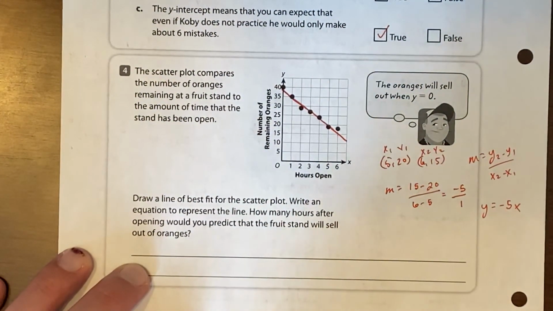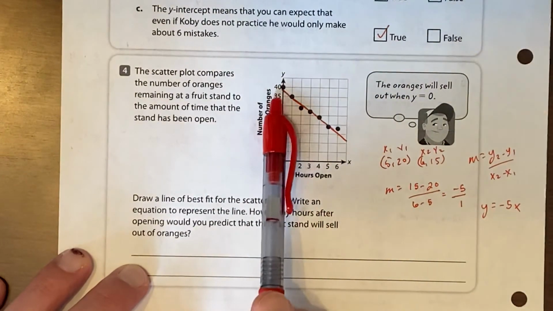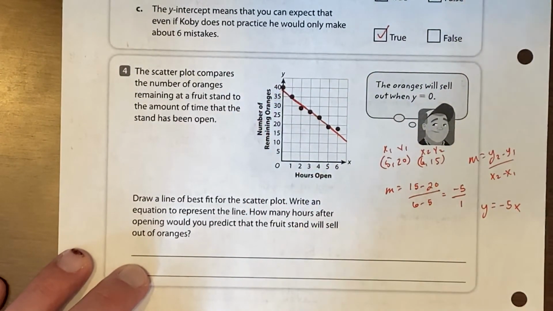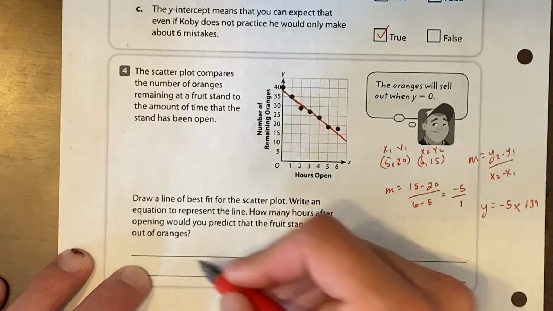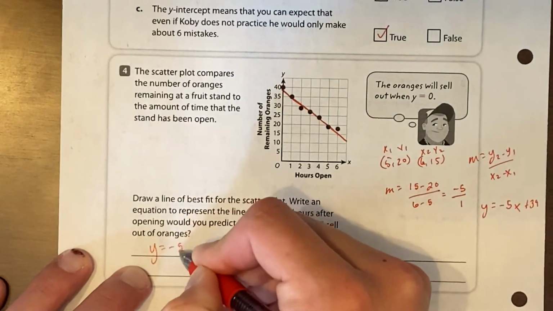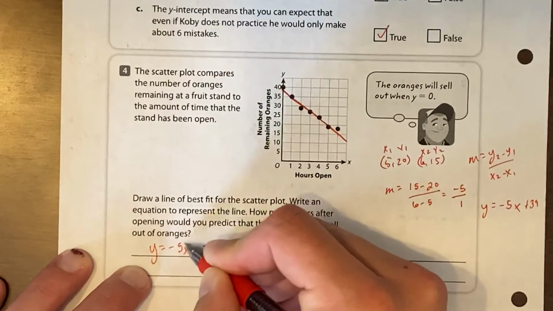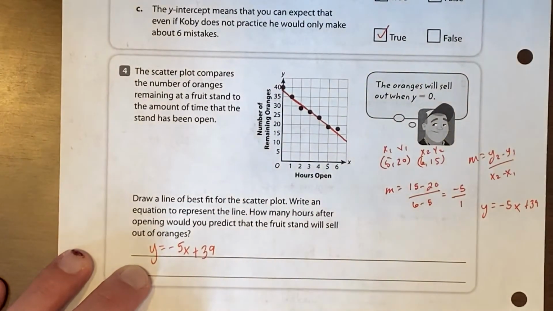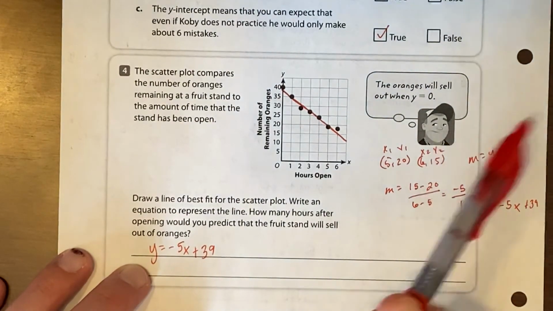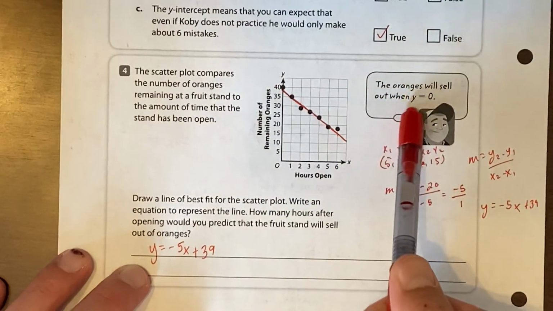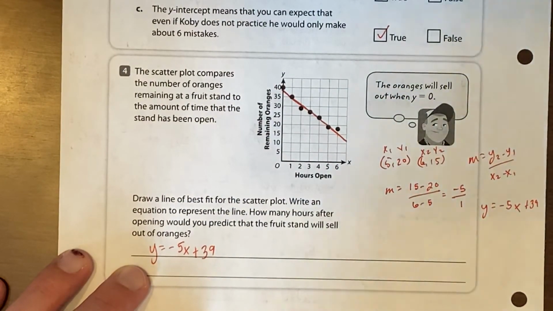Okay, and we are estimating here. So a good thing for us to do, since we are estimating, is just look at where our graph starts on the y-axis. So it's not quite at 40. So it appears to be a little less than 40, maybe somewhere around 39. Okay, so let's say y equals negative 5x plus 39 as a good equation. Okay, so now it says how many hours after opening would you predict that the fruit stand will sell out of oranges? Well, if we look here at our hint, it says the oranges will sell out when y equals 0.